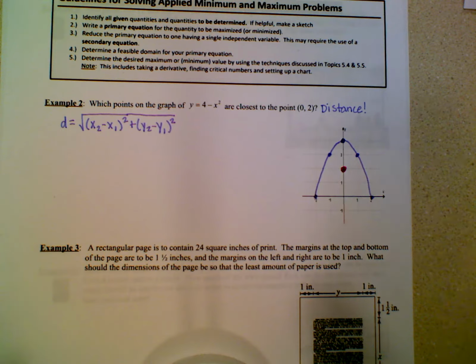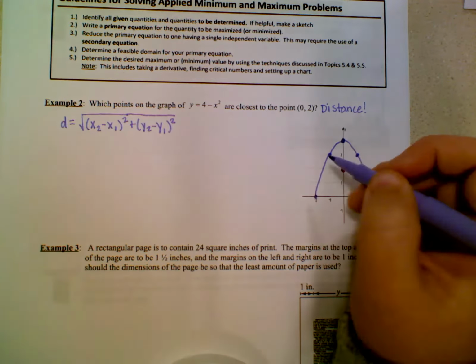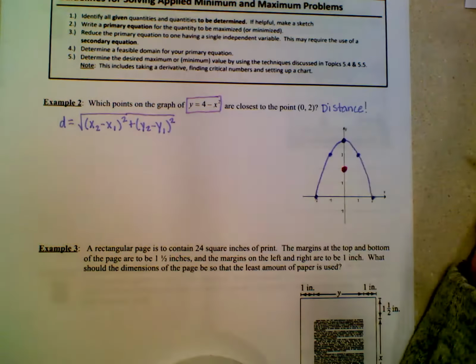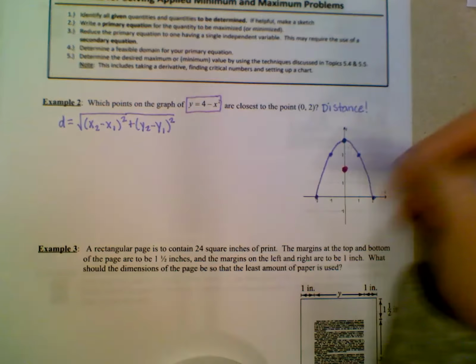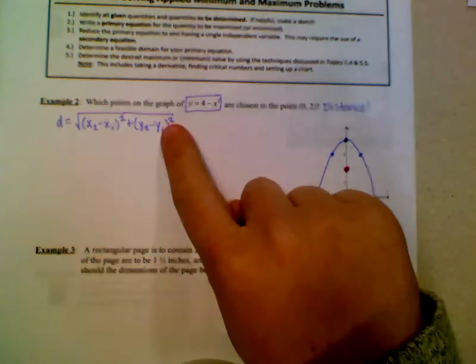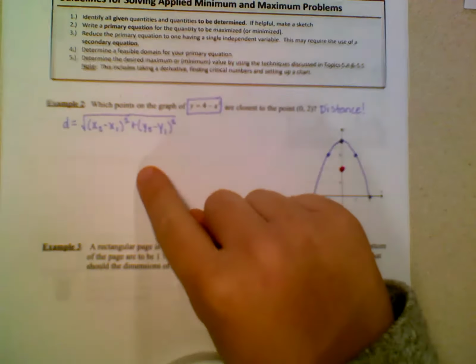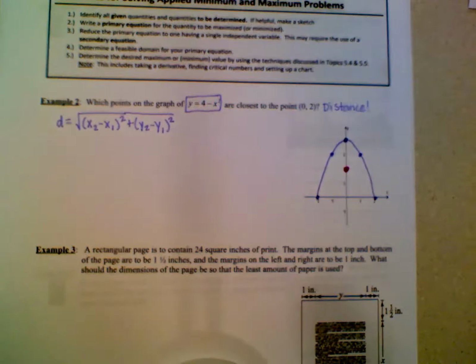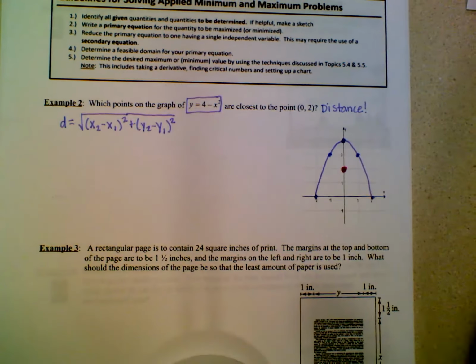All right, so in terms of our secondary equation, we already have it. It is the relationship between x and y on the parabola. The nice thing is we just have to work with this equation. This is our primary. The secondary equation was already handed to us, so we didn't have to write it like we did in the first one. So we're good to go ahead and plug in our values. We're simplifying our distance equation, and then we'll take its derivative and figure out what number minimizes it, where the derivative is equal to 0.